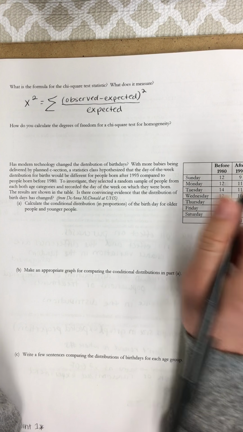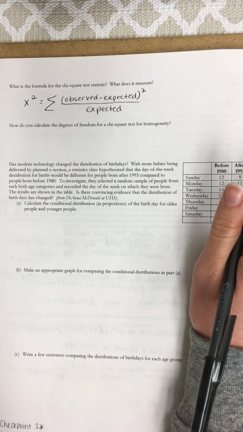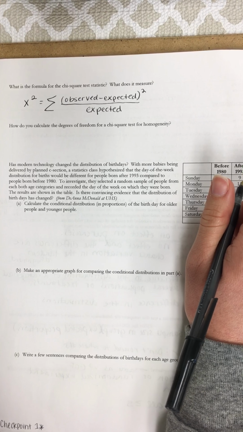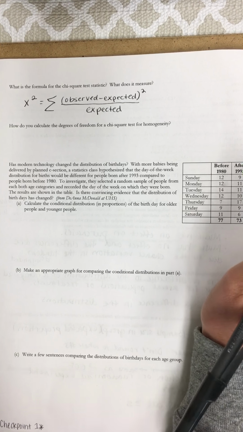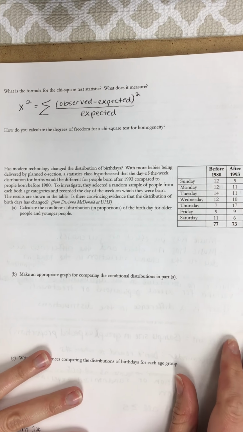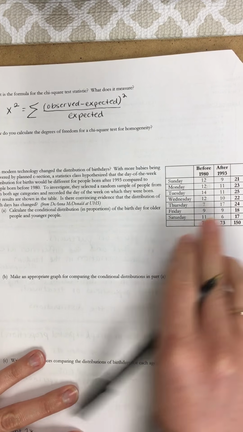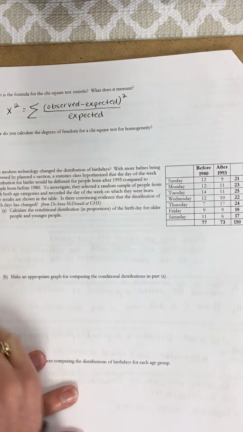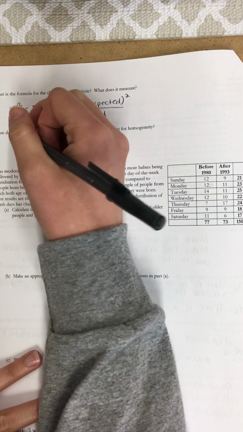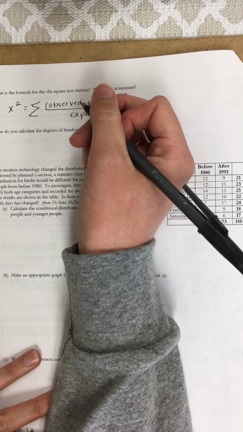How do you calculate the degrees of freedom for a chi-squared test of homogeneity? This actually is a little bit different. You can kind of see in the example right below this, hopefully, that this is a two-way table, right? There are 2 columns and 7 rows. So we're going to be using two-way tables a lot in this section.